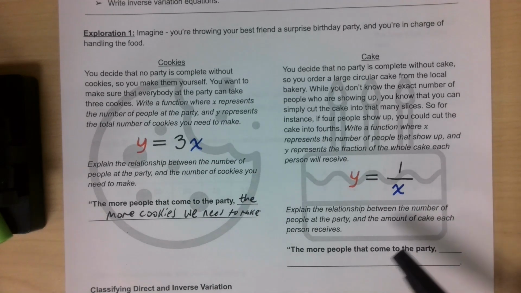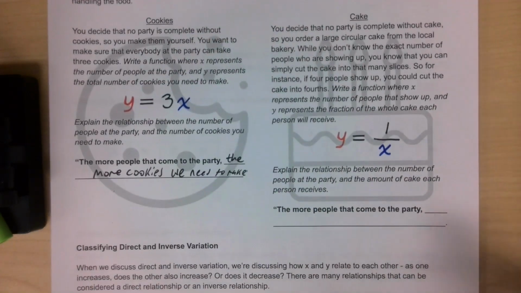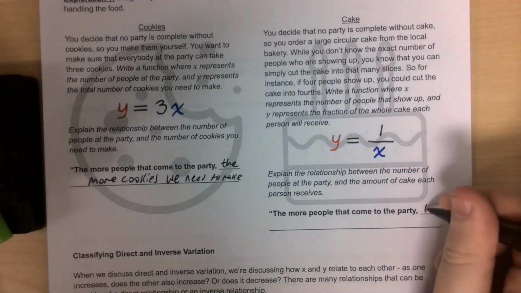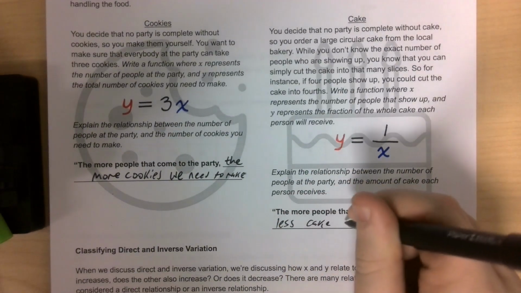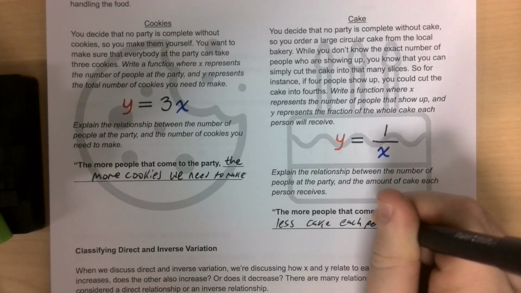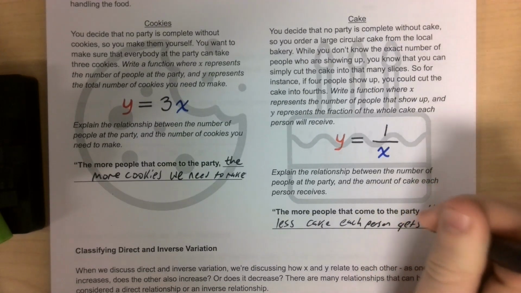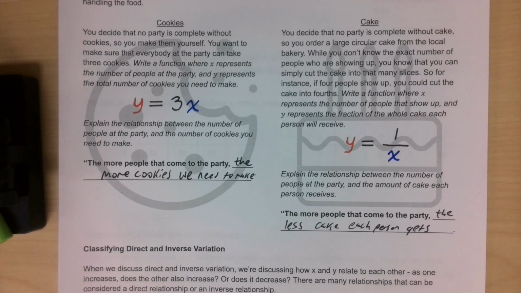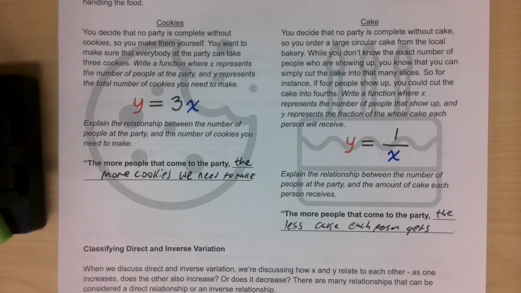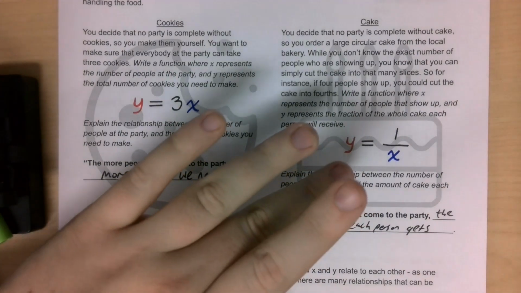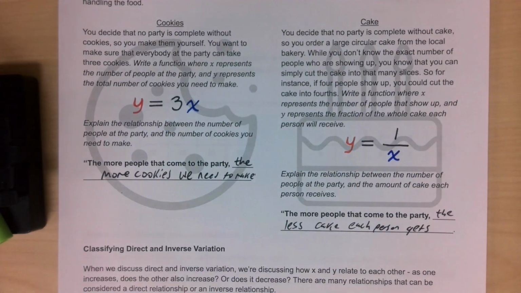We can also do the same thing over on this side. But this time, the more people that come to the party, we say the less cake each person gets. Kind of interesting. With cookies, we can say that we just have to make more and more cookies with more people. With the cake, we can then say, instead, the more people come to the party, the less cake each person gets.